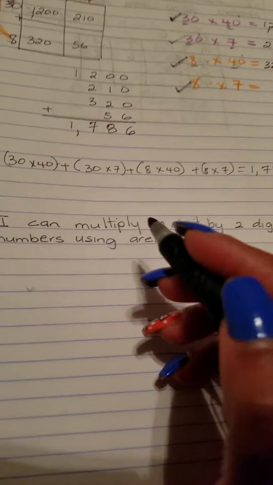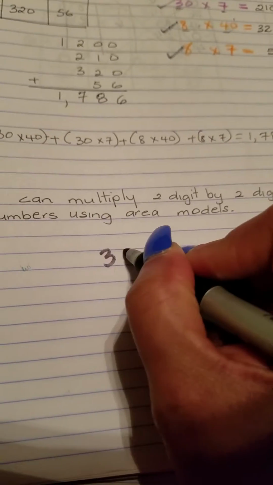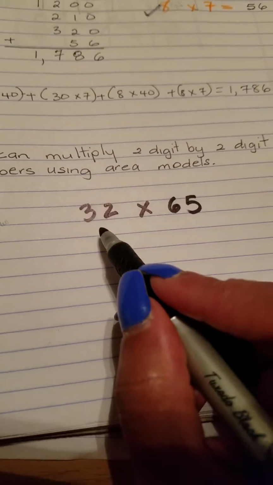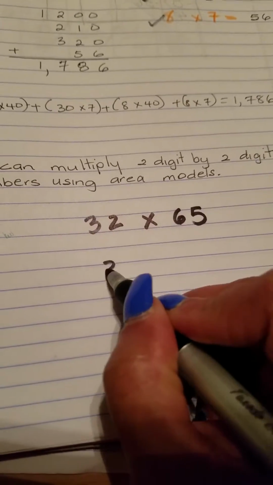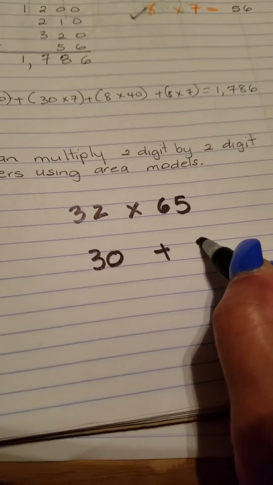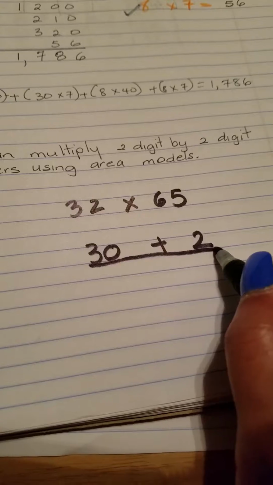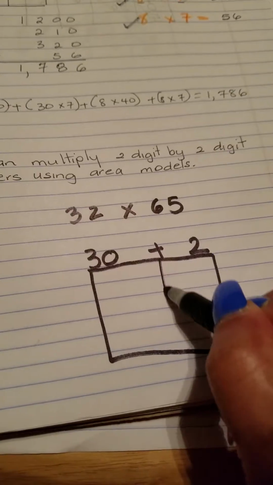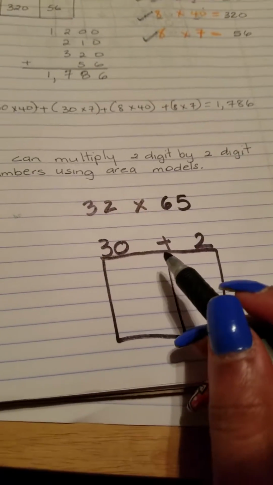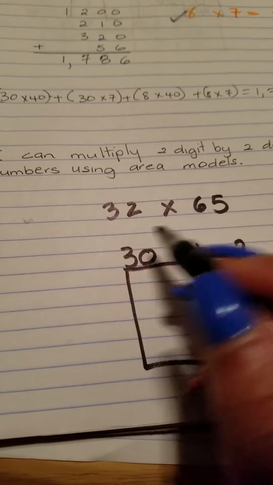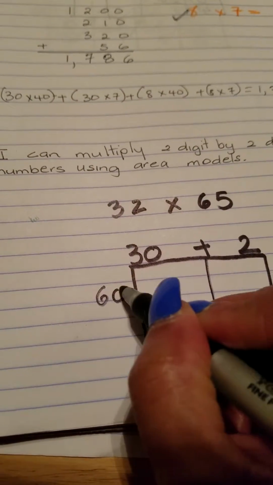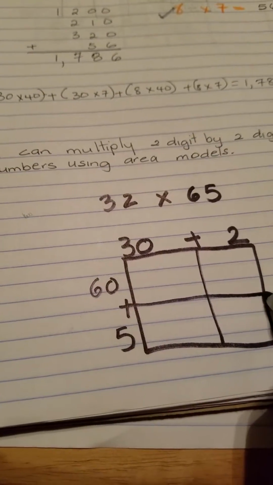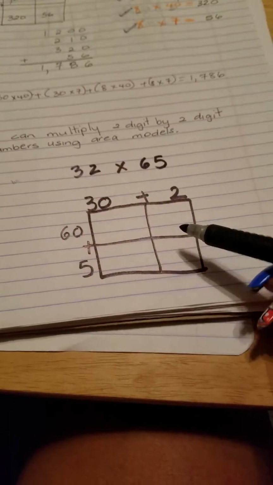Now let's try one of our own. We're going to multiply 32 times 65. Again, we're going to be expanding 32 to be 30 plus 2. Now the plus signs are what we use to divide our boxes. Then we'll have 65, which would be 60 plus 5. Now when these boxes are generated, sometimes the ones place is a little bit smaller.